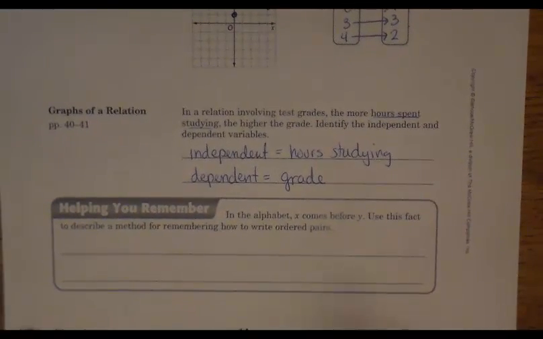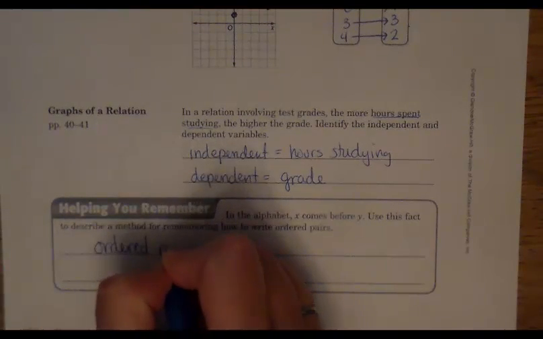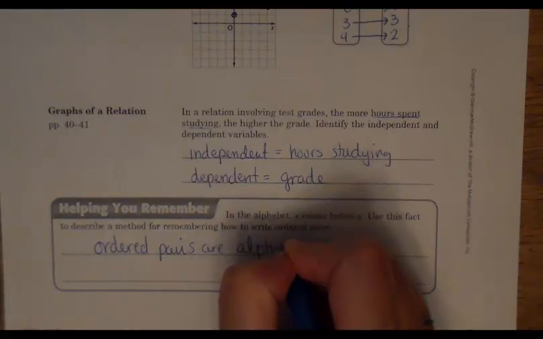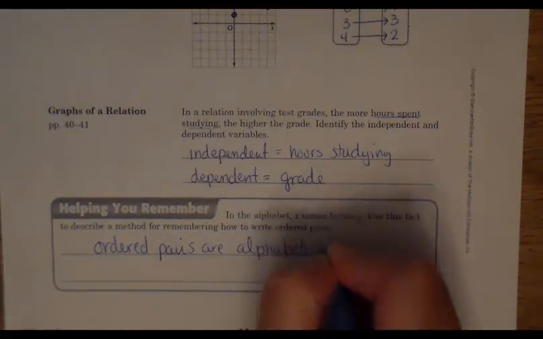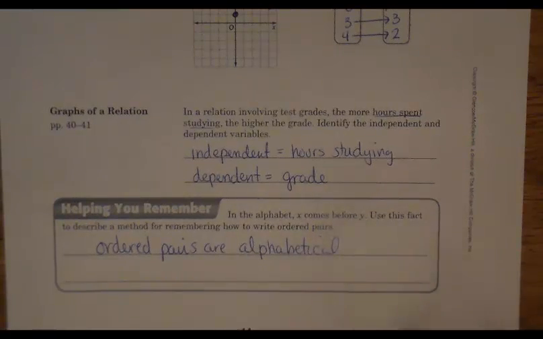And then the alphabet, we already actually talked about this. X comes before Y. Use this fact to describe a method for remembering how to write ordered pairs. Ordered pairs are alphabetical, always. And that is the end of lesson 6.